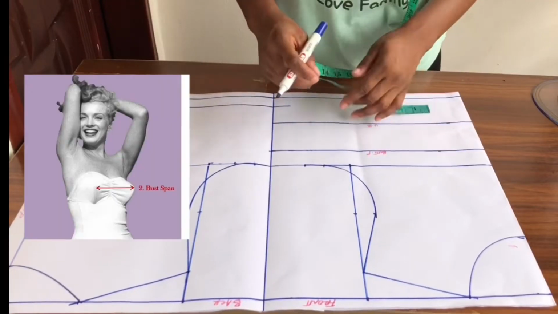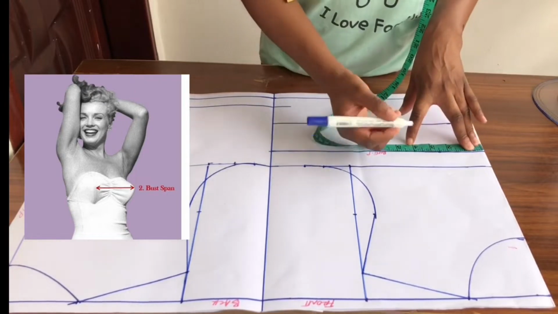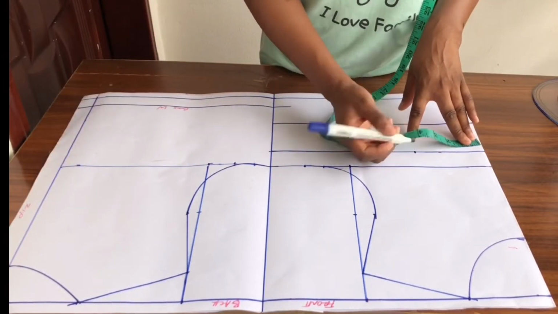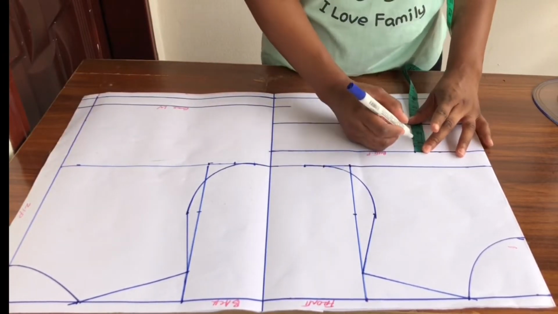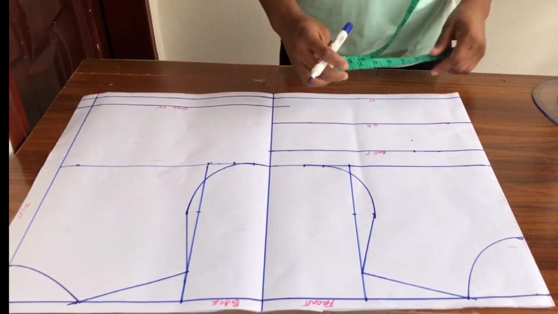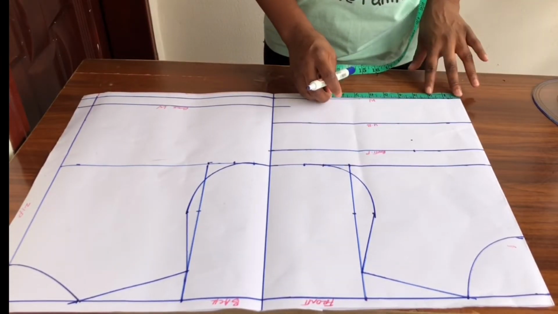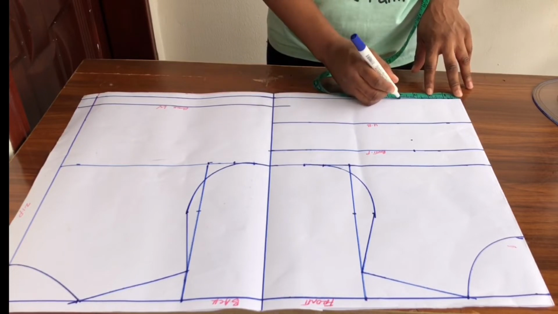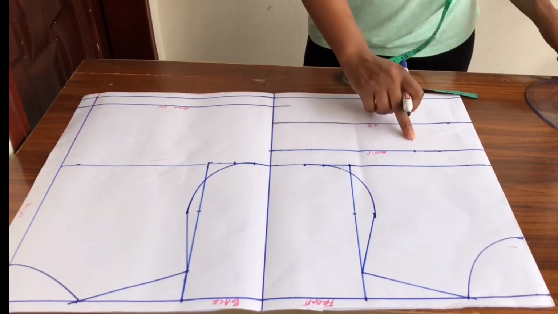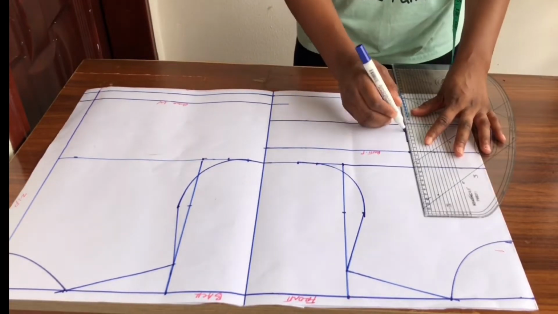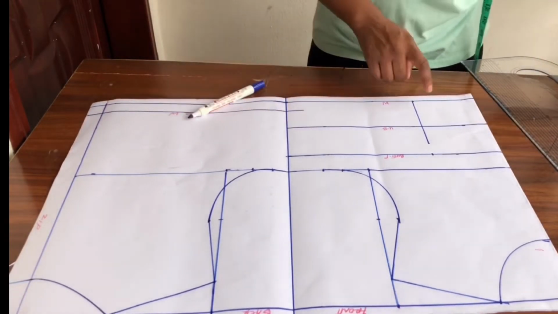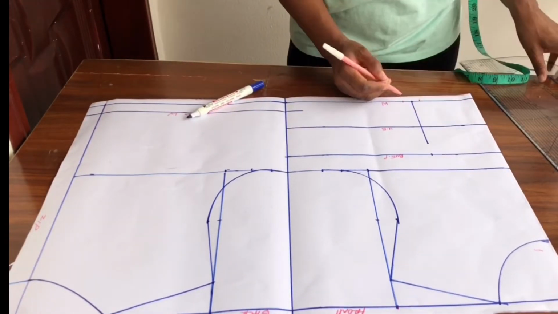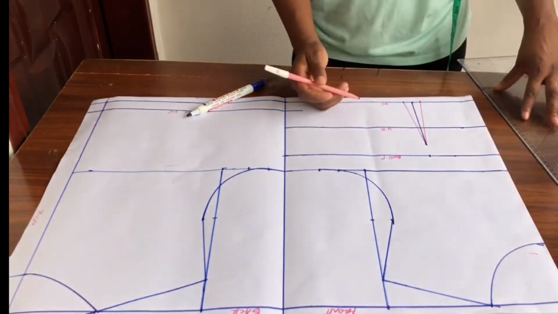Now I'll be taking the bust span measurement, which is 8 inches. 8 inches divided by 2 will give us 4. So I'll come down by 1 inch from the bust point here. Then I'll do the same thing. I'll place the 4 inches on the waistline like this. Then I'll take a straight line from this 1 inch I came down with to the waist like this. Then I'll take half an inch on both sides. After doing that, I'll connect it like this to form my dart.